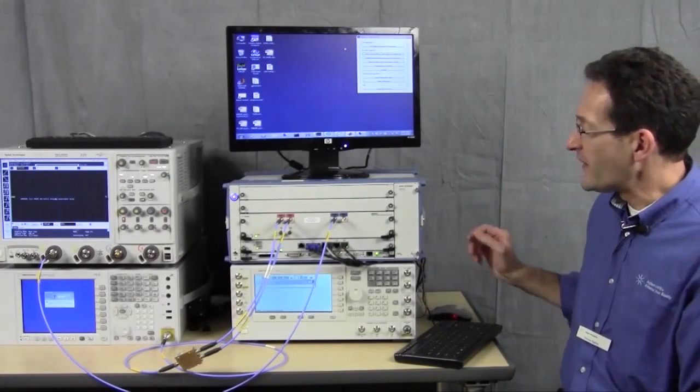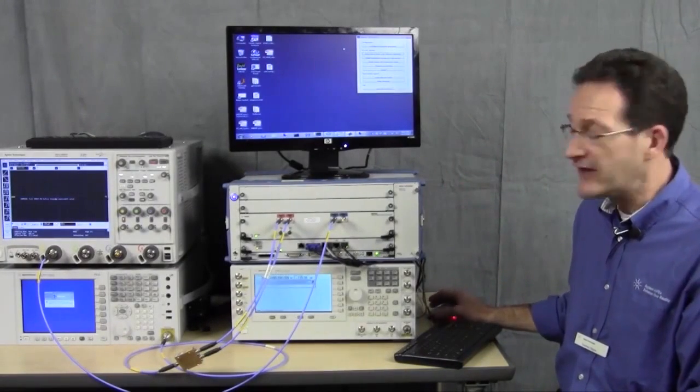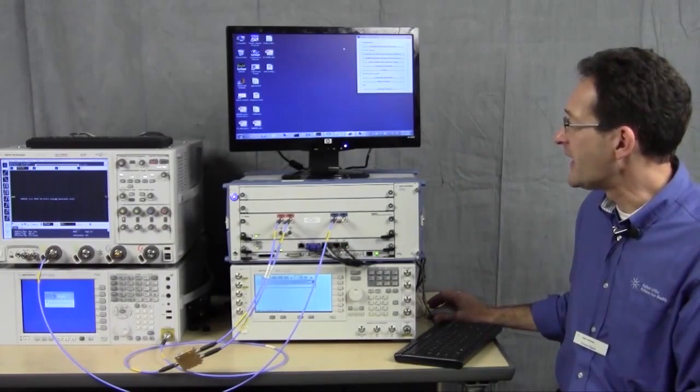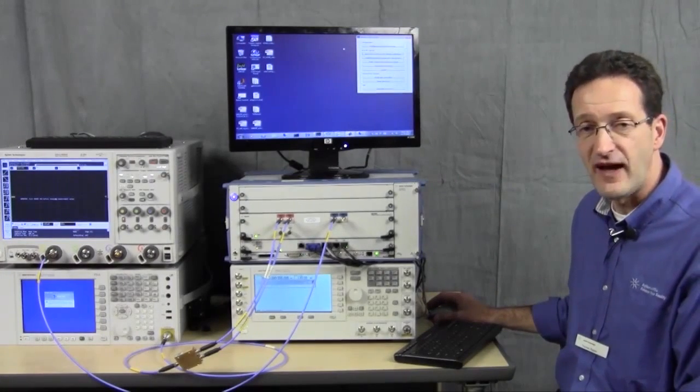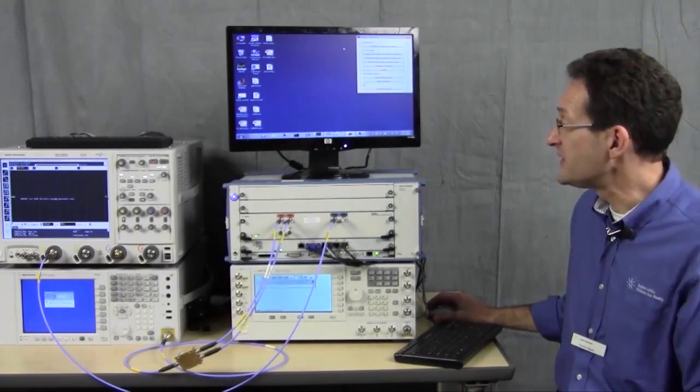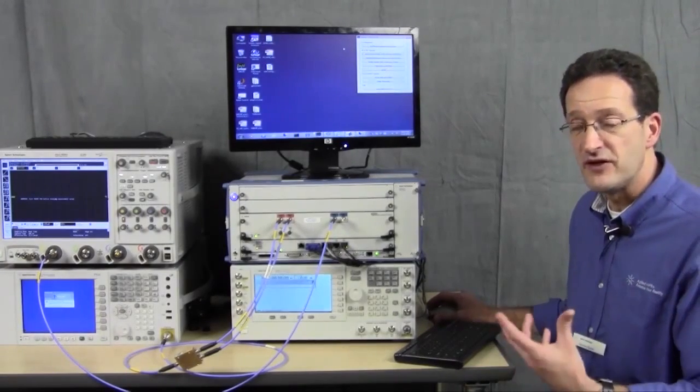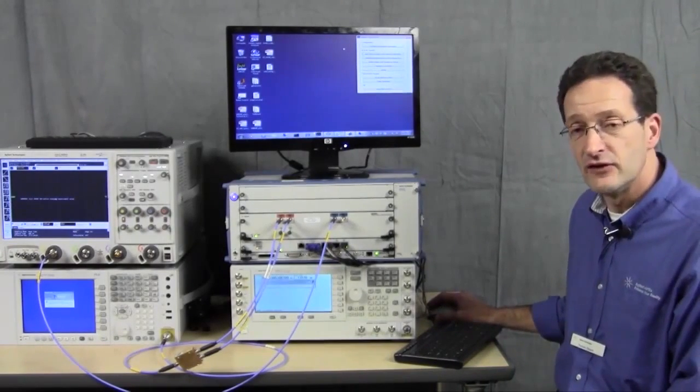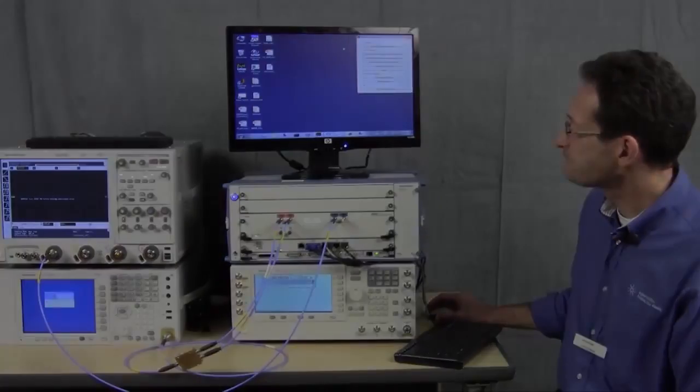So in order to generate our waveforms for our arbitrary waveform generator, we're using some MATLAB tools to define those waveforms. MATLAB is ideally suited to generate those waveforms because it's very flexible and very powerful to generate arbitrary waveforms.